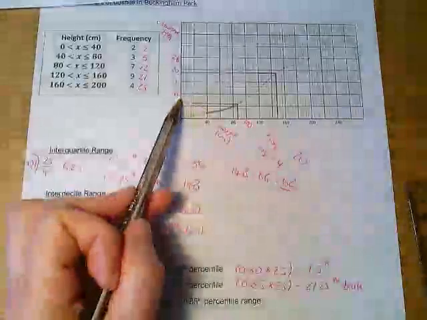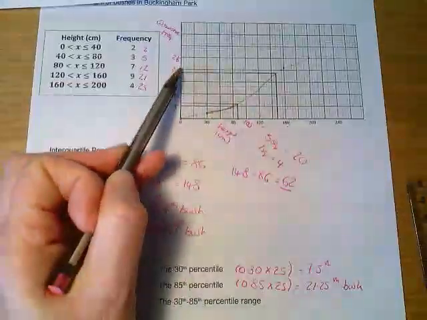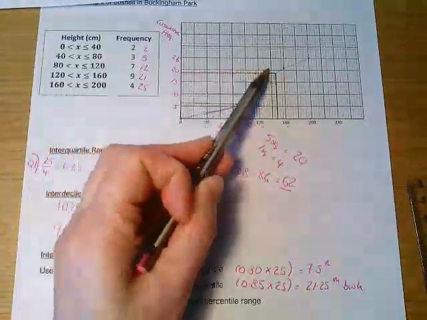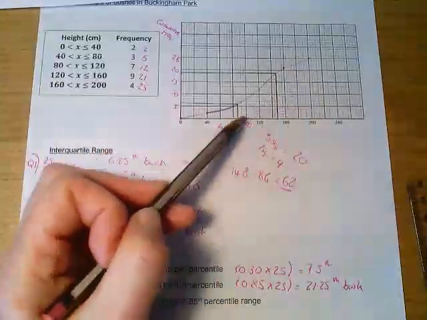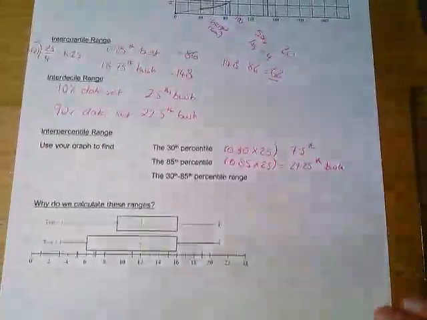I'm sure you know what I did. I go along, I hit the curve and I come down. I go along, I hit the curve and come down, and then I see what the difference is between those two values. Okay, now just a little note, why do we calculate these ranges?